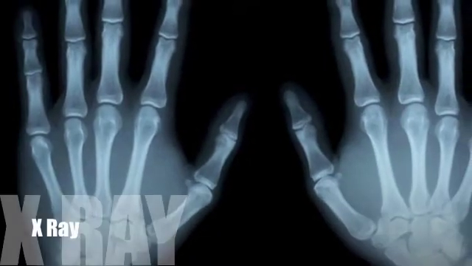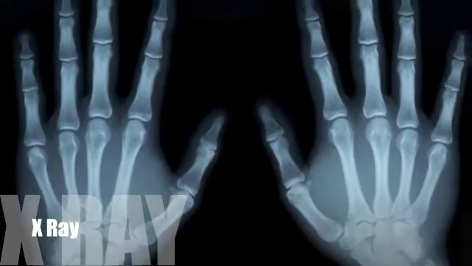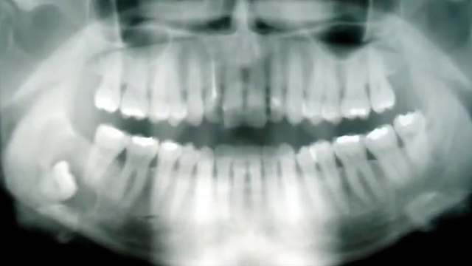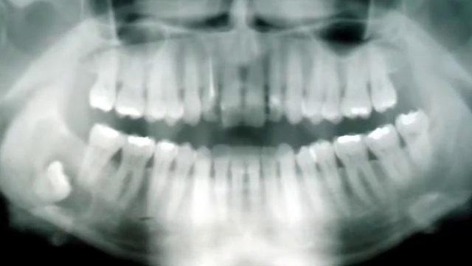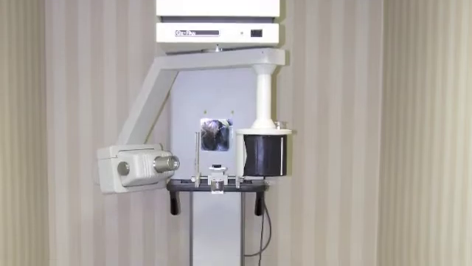X-rays are a well-known form of nuclear imaging. They're commonly used to form images of broken bones, teeth, mammograms, and bone density scans. X-ray machines pass small dosages of radiation through a patient's body, and the result is a black and white image of the selected area.